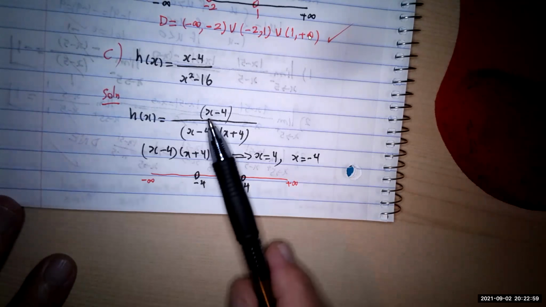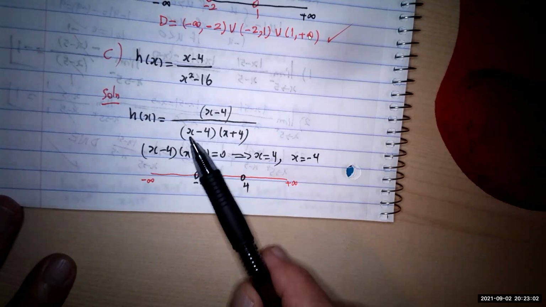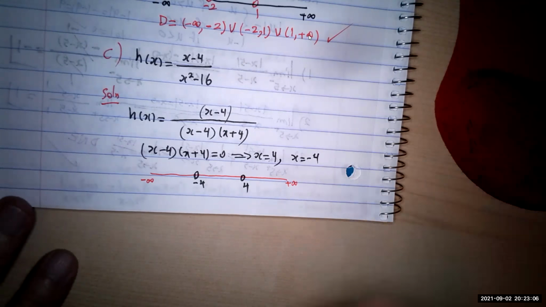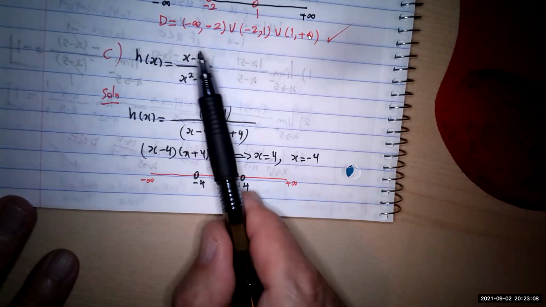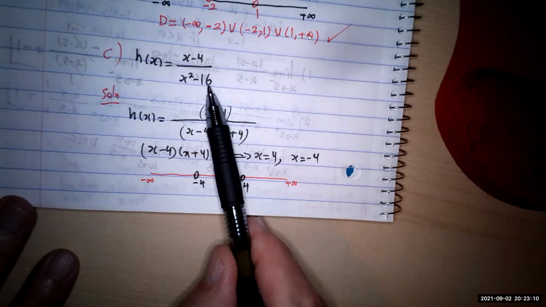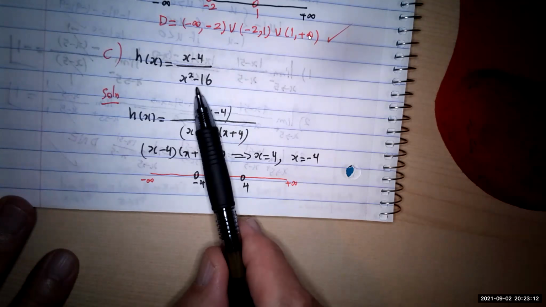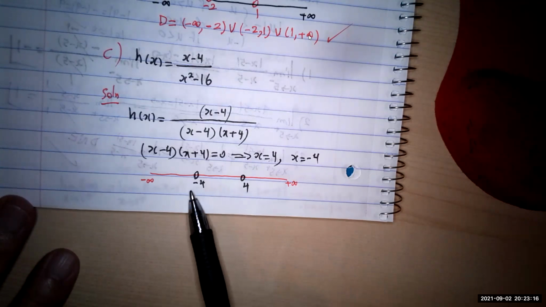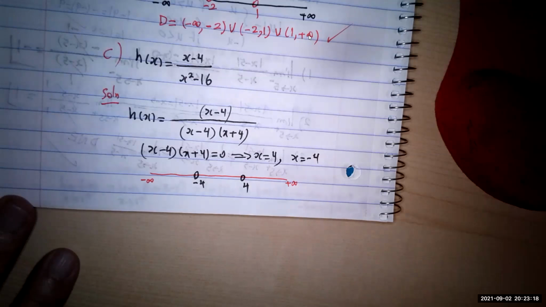So that's why I give you this one. Most people simplify here. No, what was the question? The question is, what's the domain of the function? This function is defined if the denominator is not 0. So you have to exclude the values of x that make the denominator equal to 0. Those values are -4 and 4.